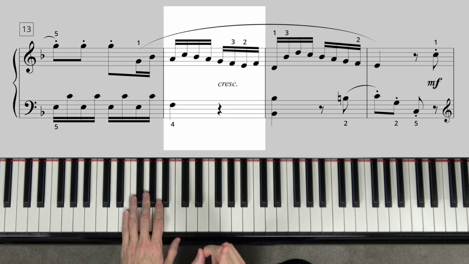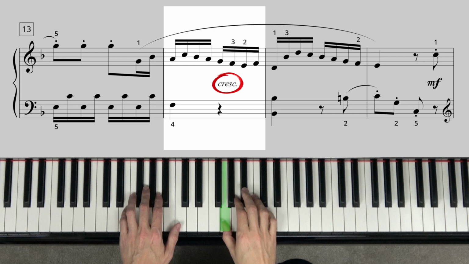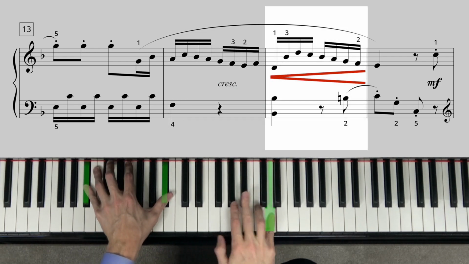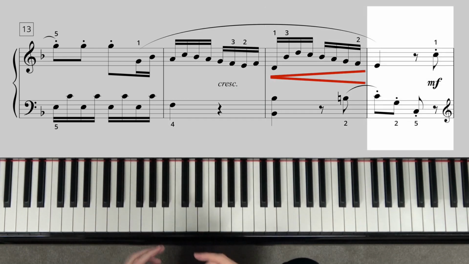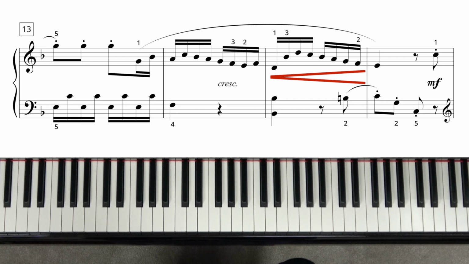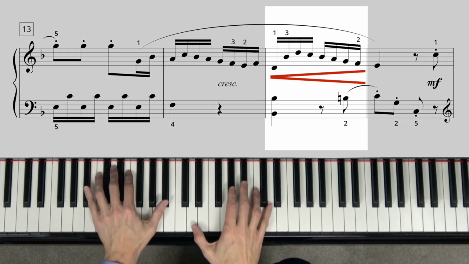And again, we're going to give this a shape, and then notice the crescendo mark. So we're building up to that cadence right there, and we're launching right back into the A section. So a big whoosh of energy right there.